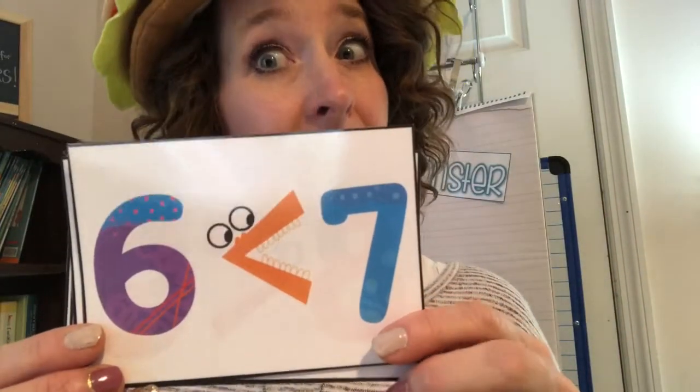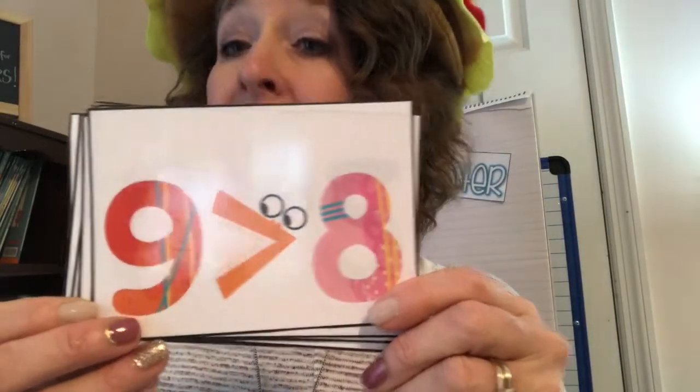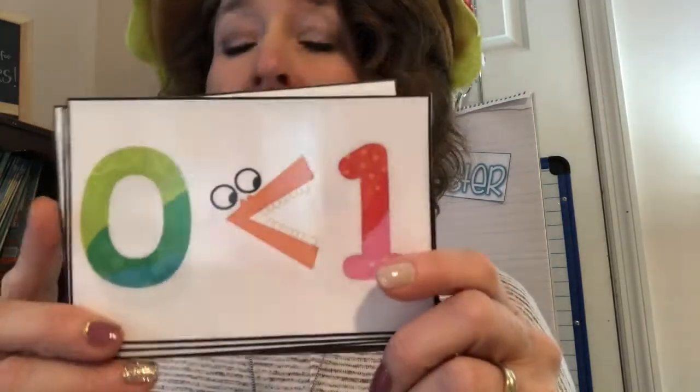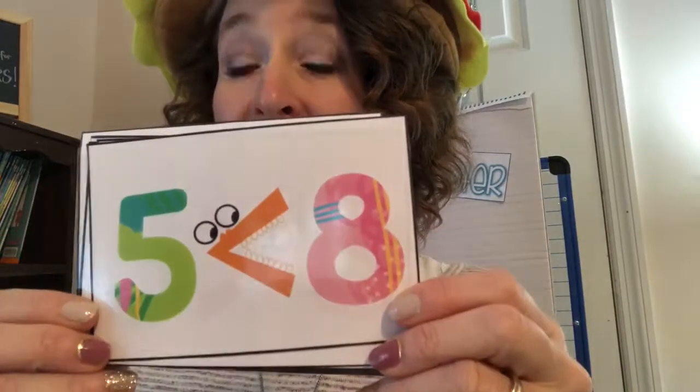Now, here are some number sentences with our Munching Monsters in there that I want you to read with me, how this would read. So we would say 6 is greater than 5. 6 is less than 7. 9 is greater than 8. 8 is greater than 5. 0 is less than 1. 5 is less than 8.